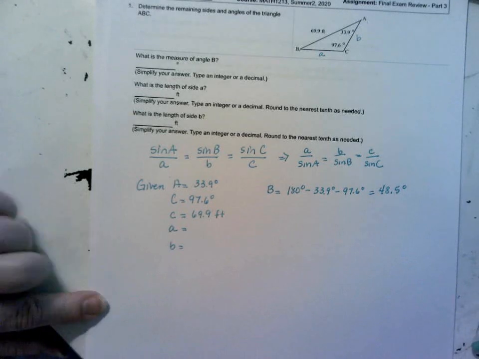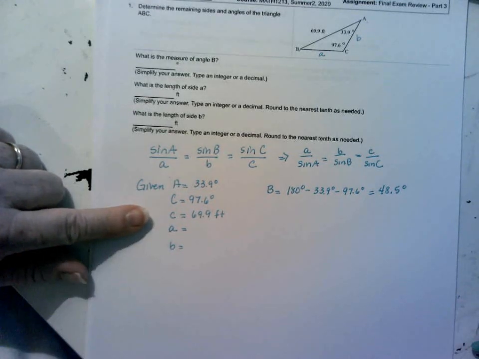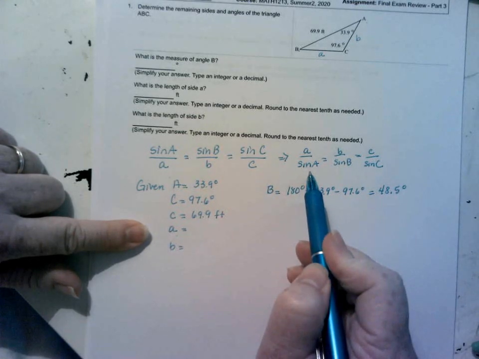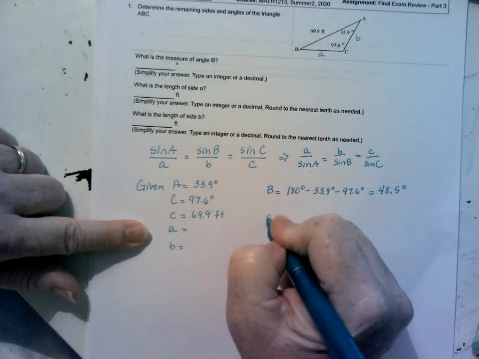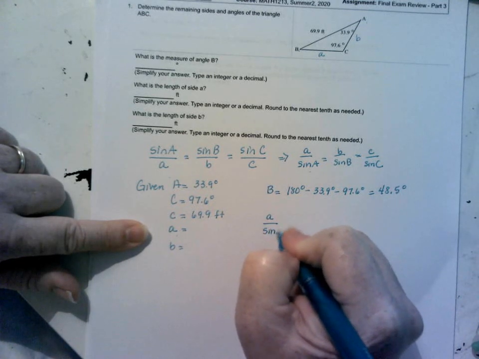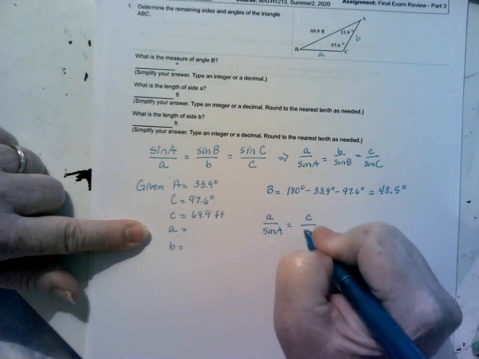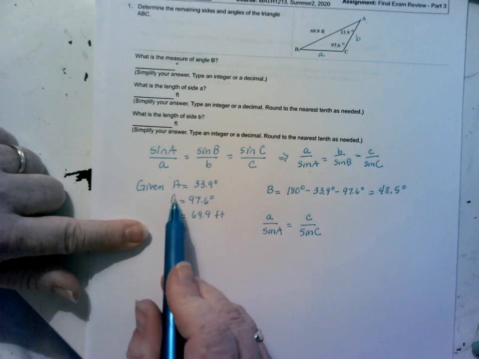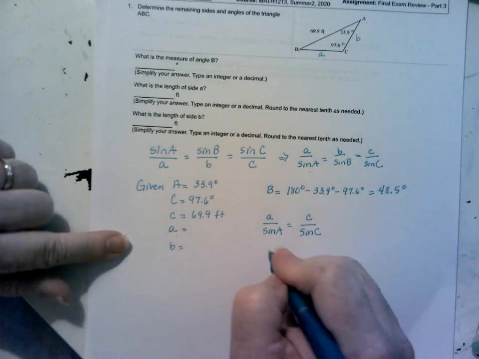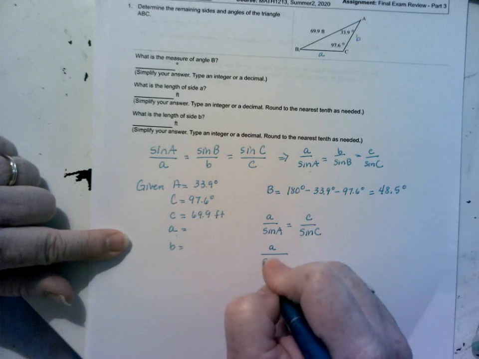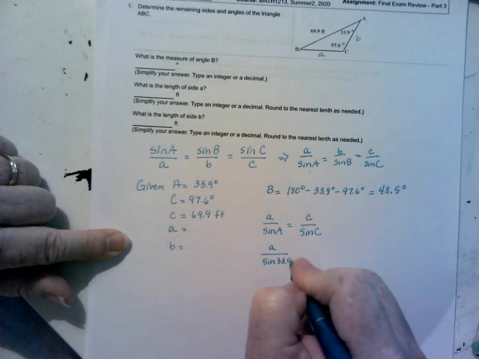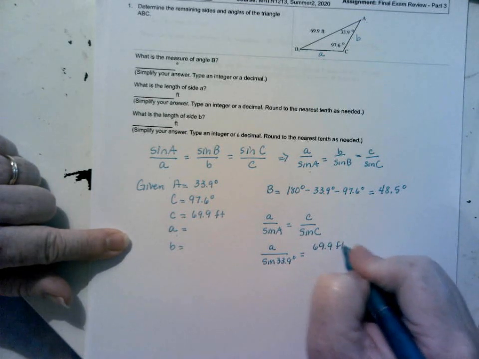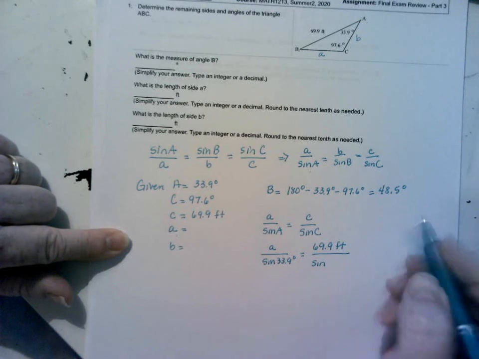As much as we can, we're going to use given information. So to find side A, since I'm looking for the side, I'm going to use this version of the law of sines. I will have A over the sine of A is equal to C over the sine of C, since we were given the information about both side C and angle C. So I will have A over the sine of 33.9 degrees is equal to C over the sine of 97.6 degrees.